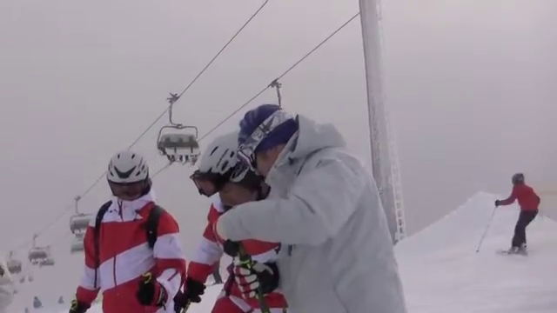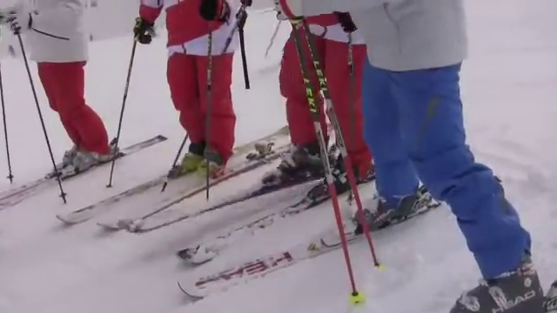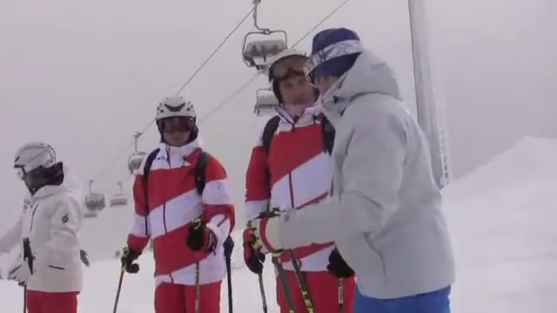Yeah. Yeah. Using the tail to the room. Side cut? Side cut. Yeah.